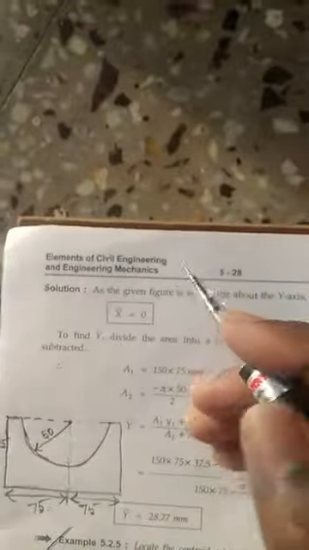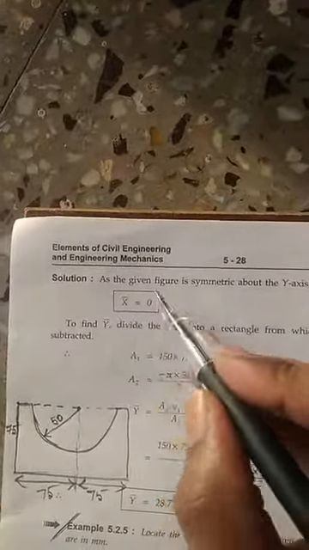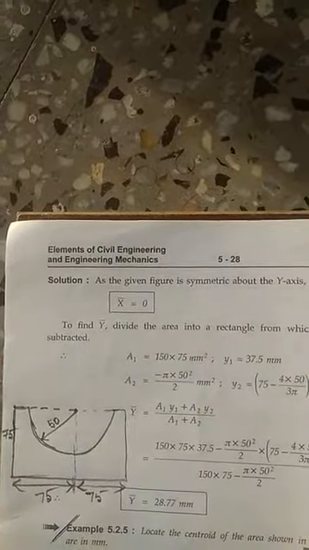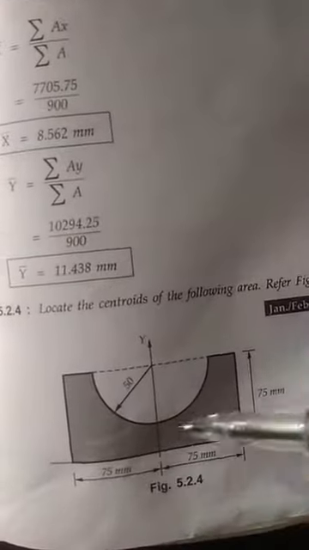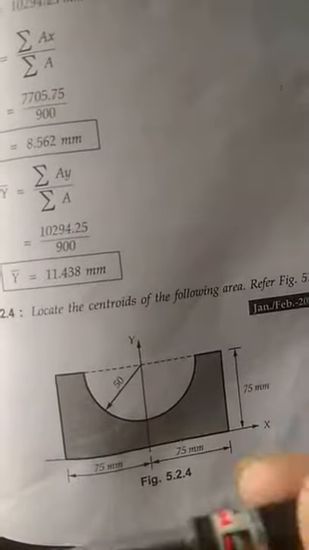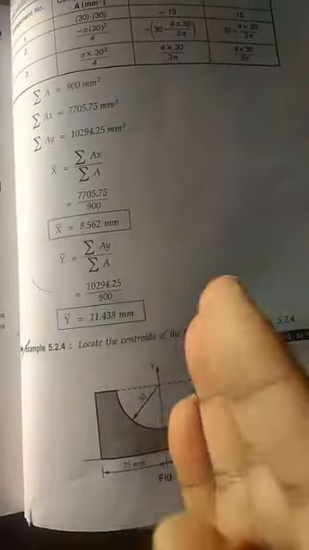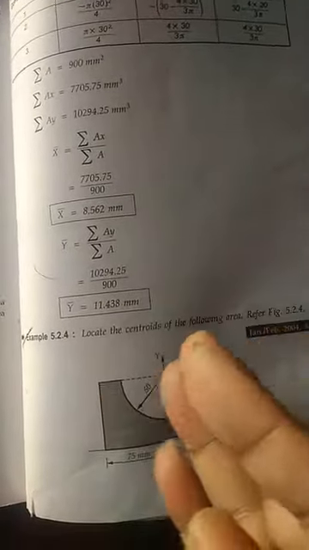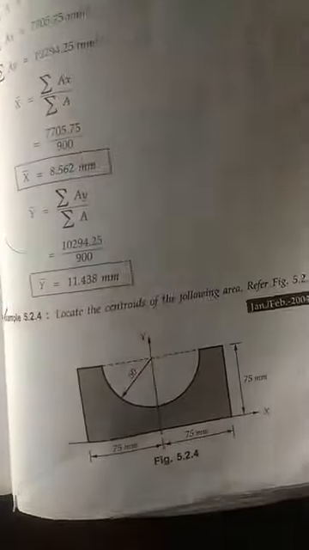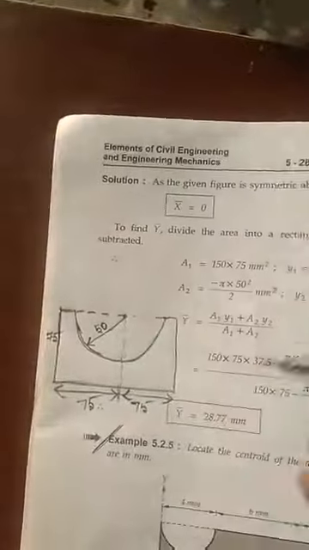So here, the x bar will remain 0. Why? You need not determine it, because it is symmetrical towards the x-axis. If you fold like this, you are folding everything in the x direction. That's why it is symmetrical to the x-axis. So you have to determine only the y-axis value. Okay, so take the section.